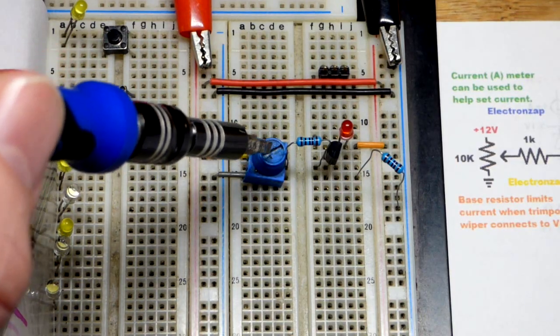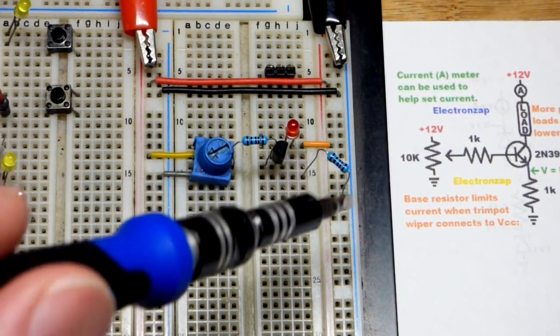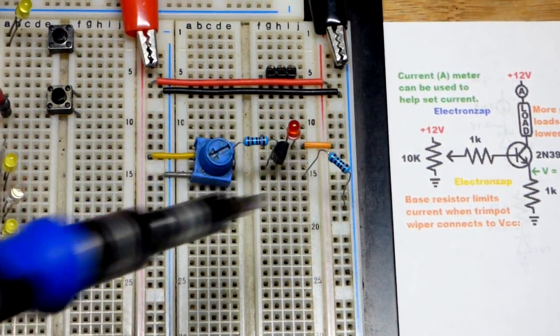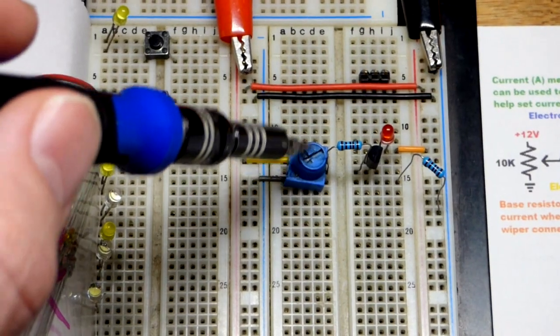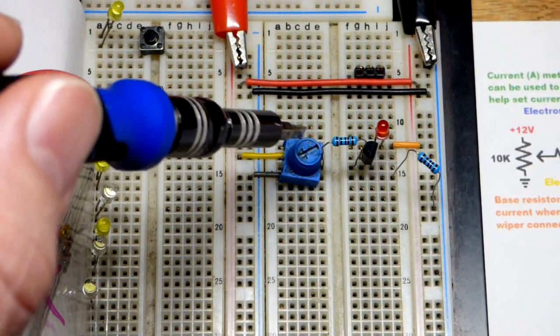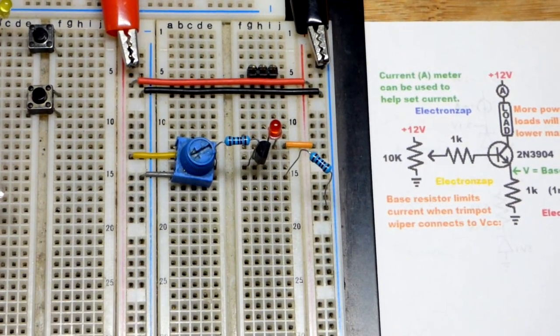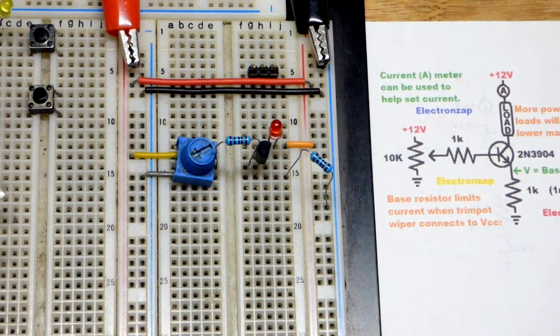But in any case, if I set this to about 5.6 volts approximately, we'll have about 5 volts across that 1K resistor. About 5 milliamps of current will flow. And I can go up to about 10 volts here because the red LED is going to drop a couple volts. We can get up to about 10 volts across this 1K resistor for about 10 milliamps of current.